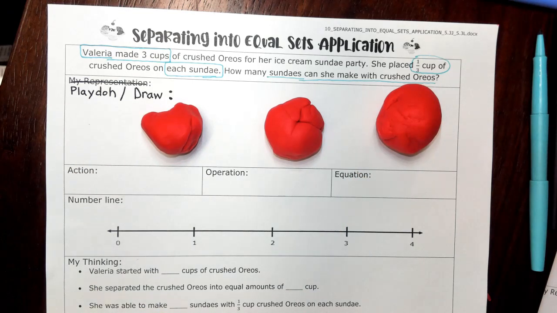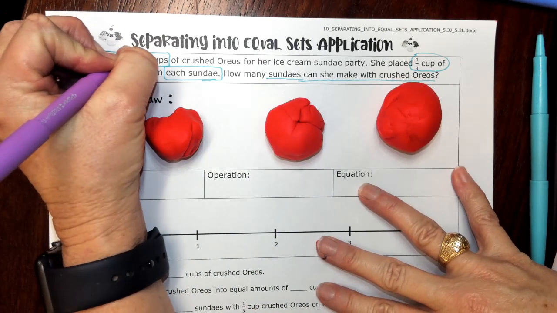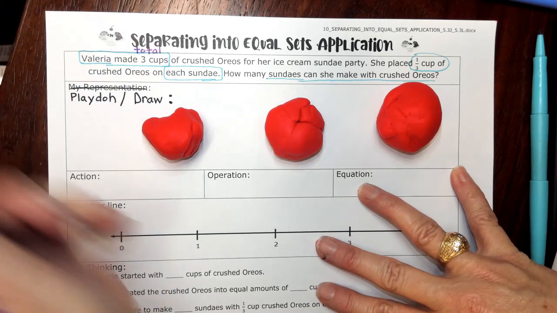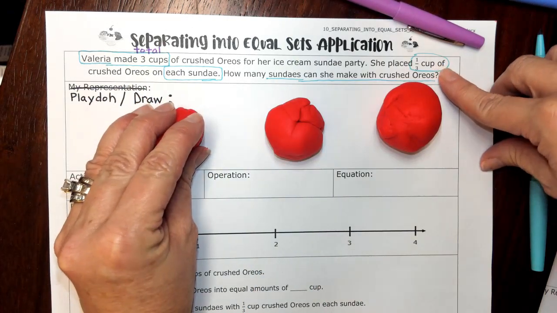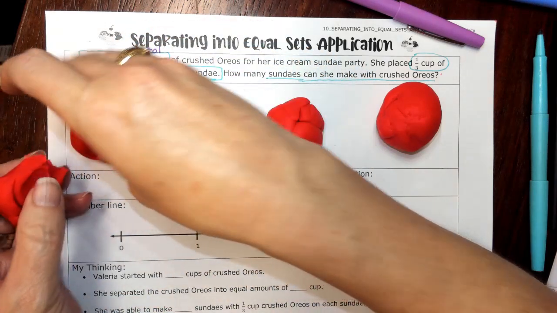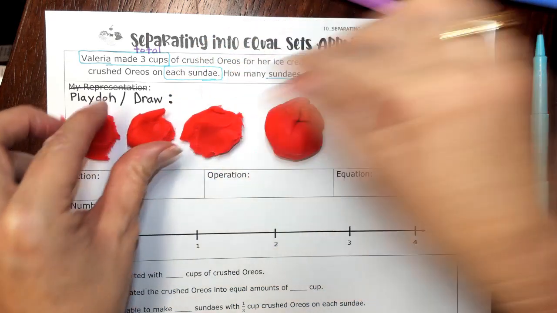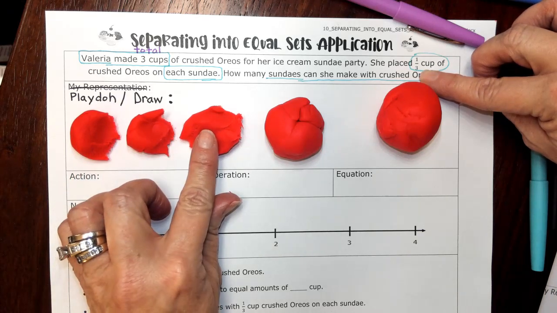This 3 cups, what does 3 cups represent? Part of what she has or the total amount? Natalie, what does 3 cups represent? It represents the total. I'm actually going to write that right here, total amount. And I'm going to take this first cup, I've crushed it, and I'm going to separate this first cup into 3 different pieces because my denominator is 3. And so I have 1, 2, 3 1/3 pieces.